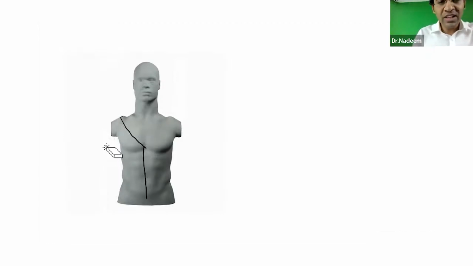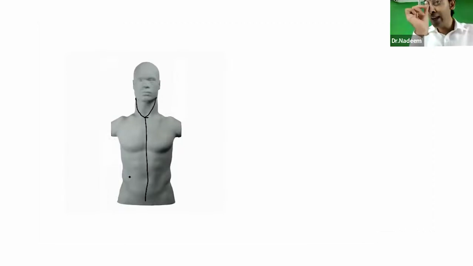But whenever the incision is given around the neck like this, and then up to the pubis, this is called the modified Y. The modified Y incision is especially done in hanging cases or ligature strangulation.